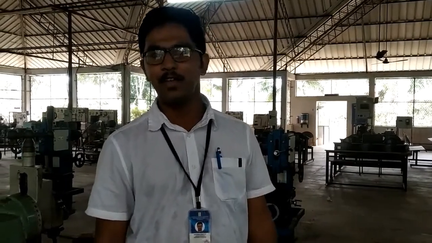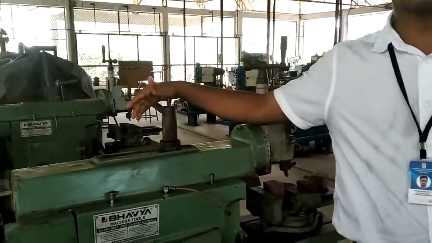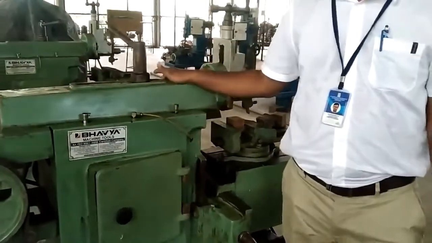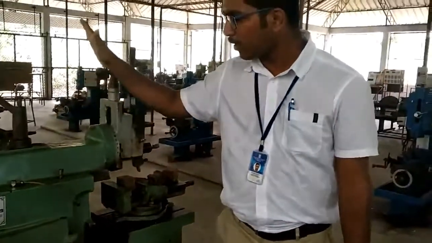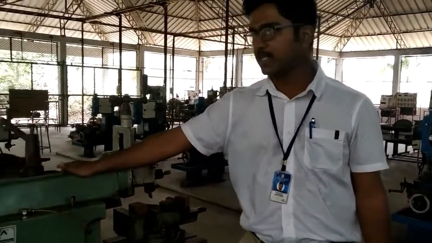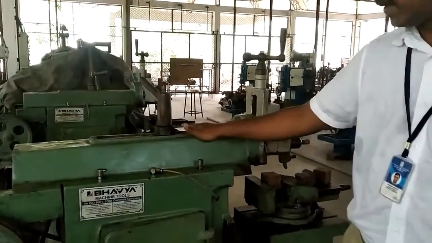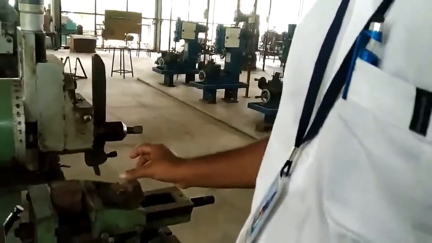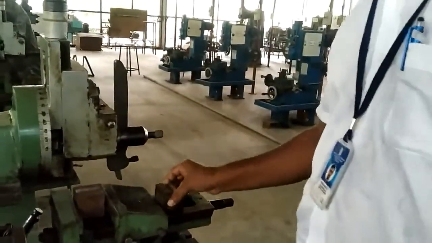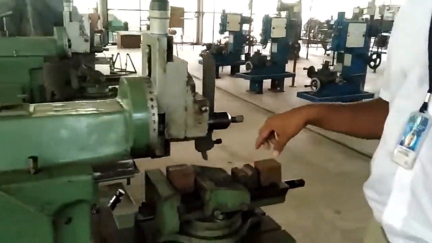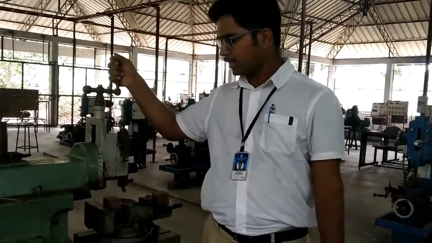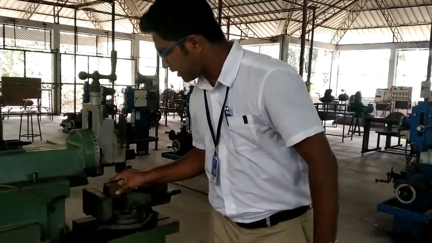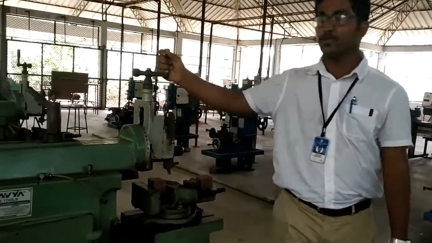Today, in Manufacturing Technology Lab 1, we shall study the different types of machine tools and their characteristics. This is one of the most important machine tools: the shaper machine, or shaper. It is used to make flat surfaces, angular surfaces, and also concave and convex surfaces. The basic principle of the shaper machine is that the work is stationary on a table while the cutting tool undergoes a reciprocating motion.